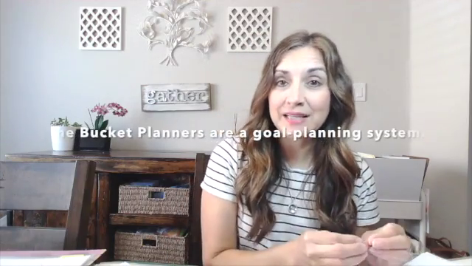So the bucket planner was a way to create those bucket lists, to identify the most important things that needed to be targeted in order to connect with what matters most. The bucket planners are a goal planning system. So there's 2 bucket planners that I have available. The first one is for pre-K and kindergarten.